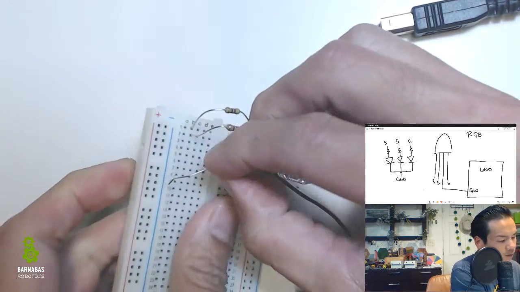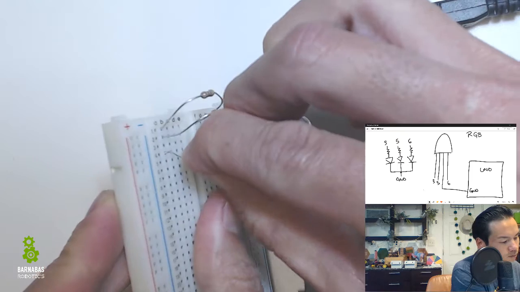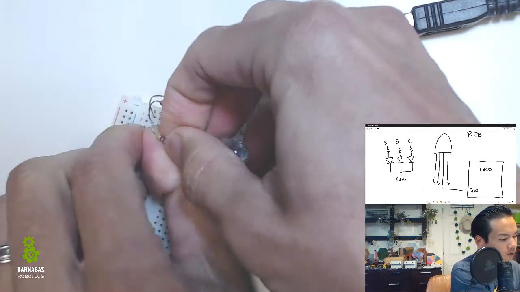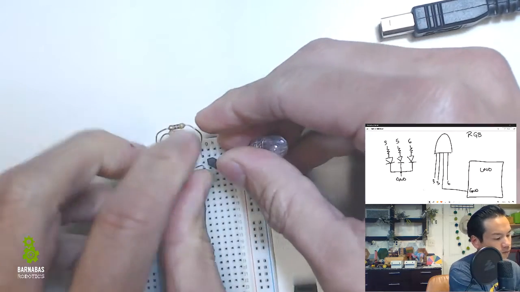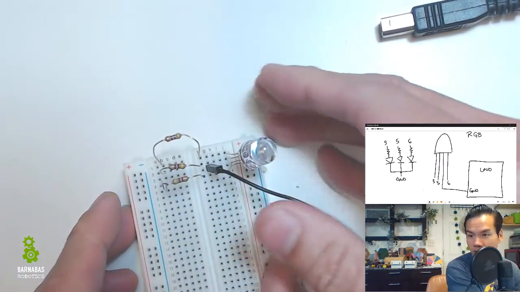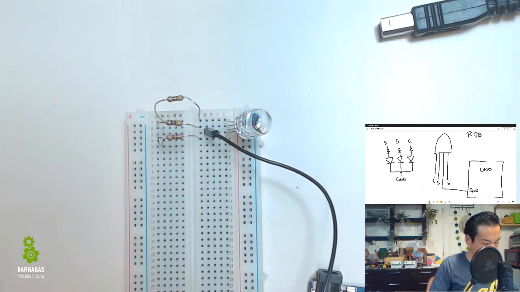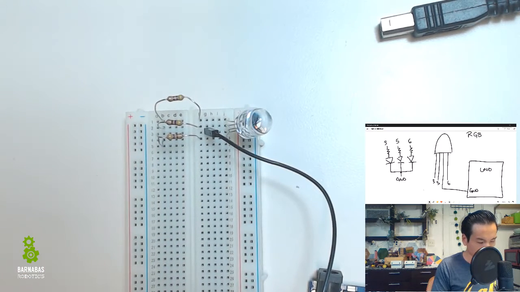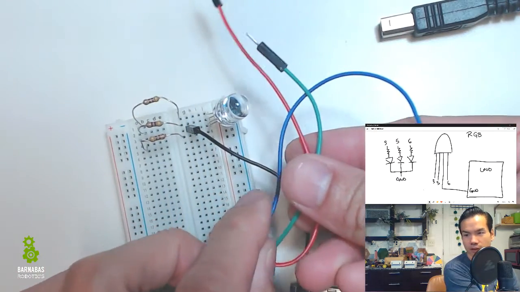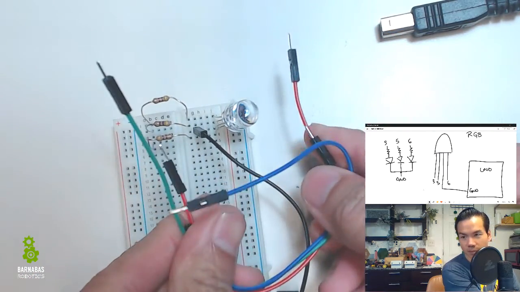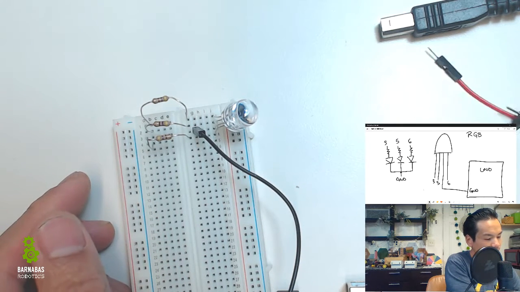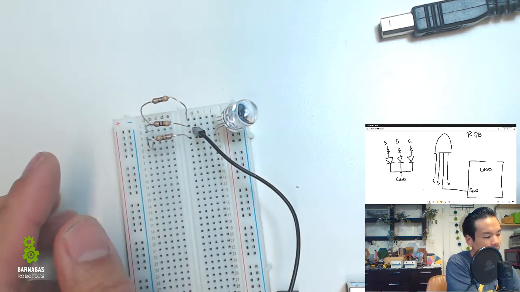All right, wiggle, wiggle. Okay. All right, I got my 3 resistors in. And then let's get 3 of these pin to pin, and let's get red, green, and blue for RGB. All right, makes sense, right? Now I don't know which one's red or blue or whatever, so I guess we'll figure it out.